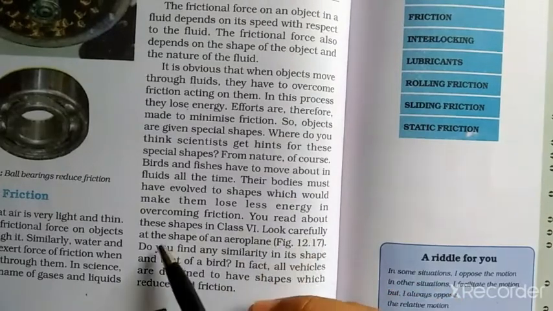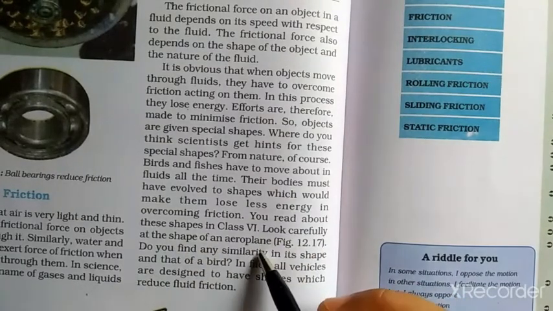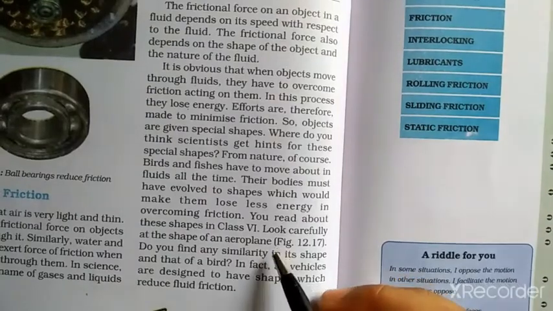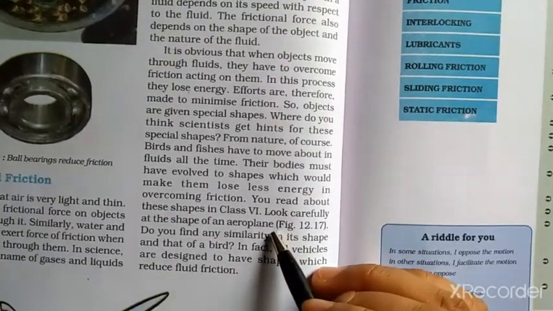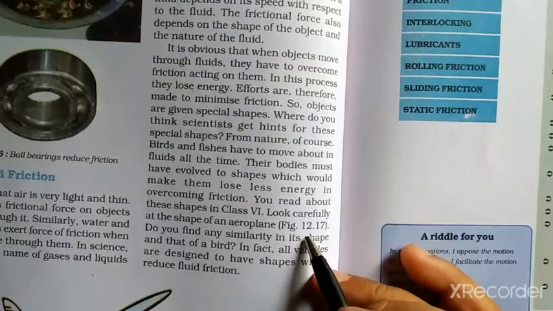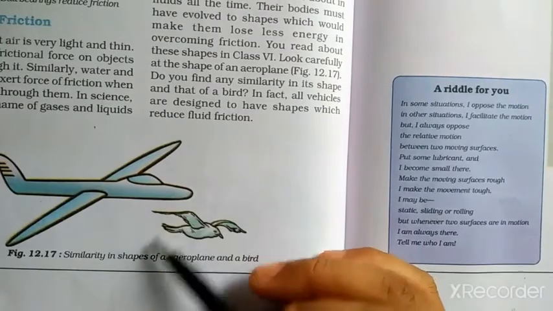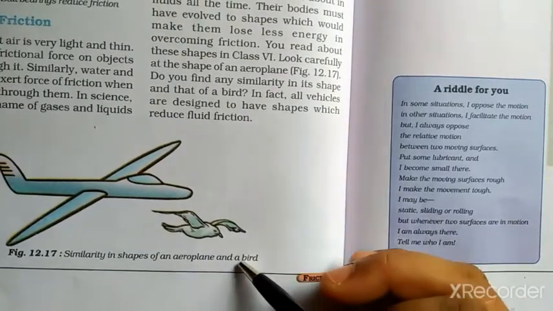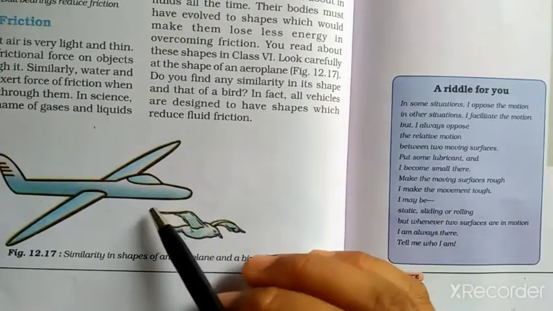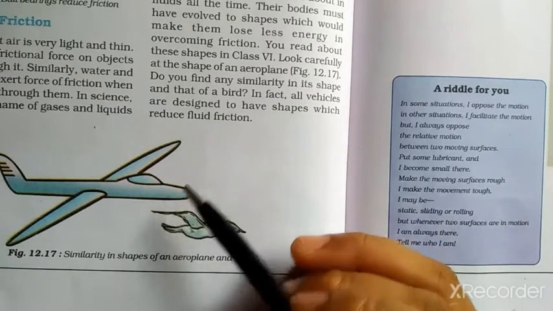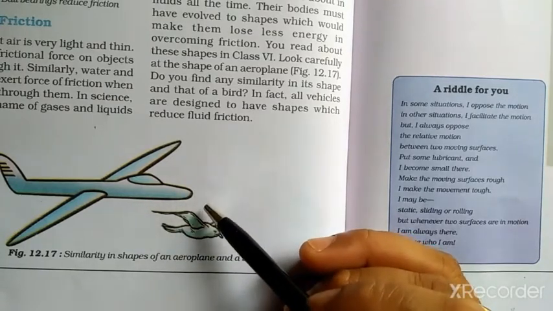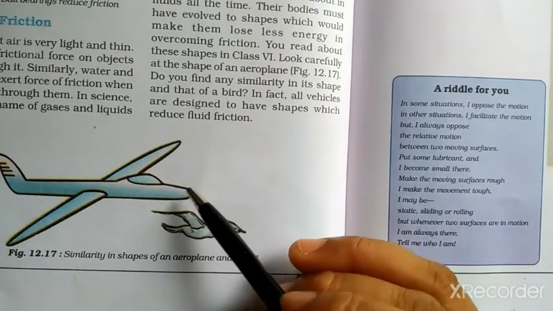Look carefully at the shape of an aeroplane. In figure 12.17, you can see the shape of the aeroplane. The shapes of an aeroplane and a bird are known as a streamlined body, which reduces friction in the air.